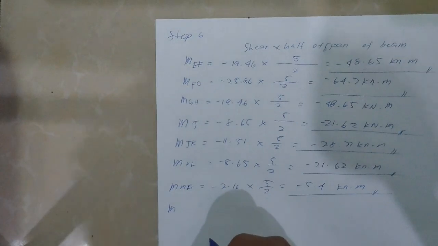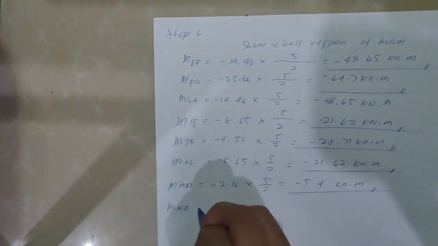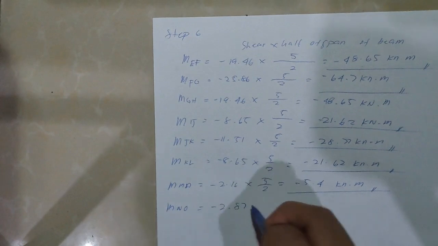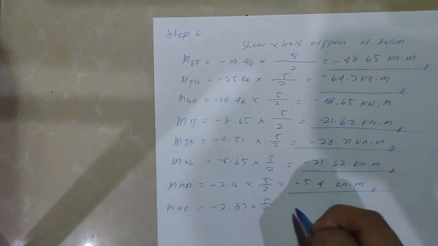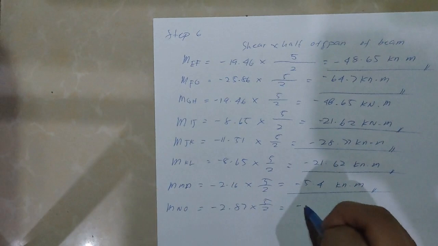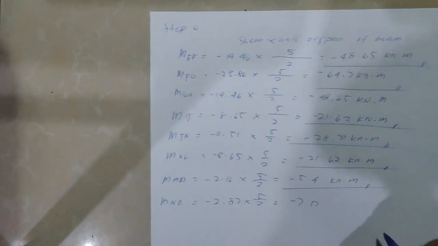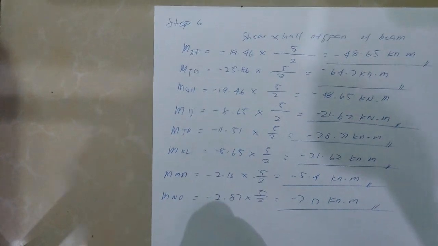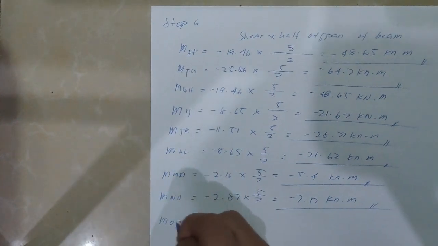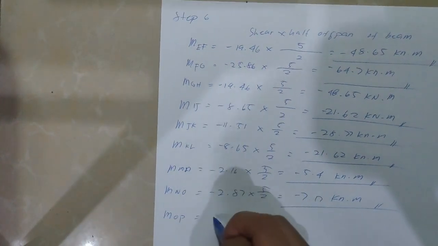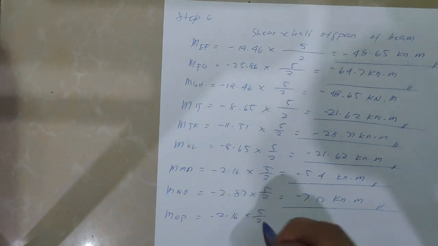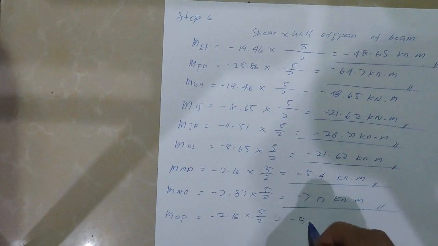Moment at NO, negative 2.87 times 5/2 equals negative 7.17 kilonewton meter. Then moment OP, negative 2.16 times half of the span, negative 5.4 kilonewton meter.